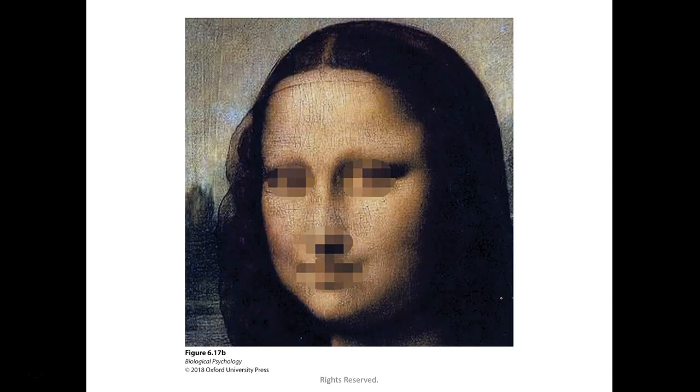Damage to the STS or the occipital face area might lead to something like this. It reduces the quality of visual information about parts of the face, eliminating the person's ability to recognize individual faces. So this image that you're seeing here, hopefully you recognize it as the Mona Lisa, is what somebody would perceive if the occipital face area were to be damaged.